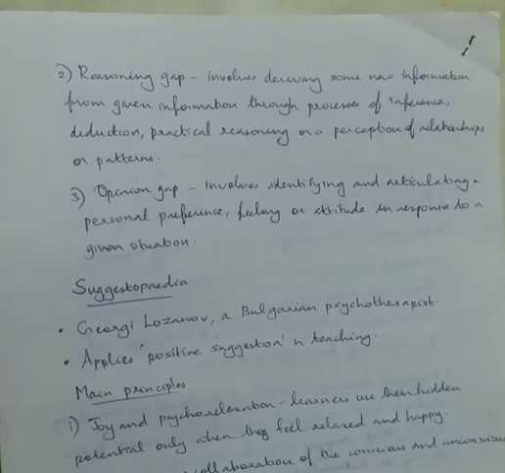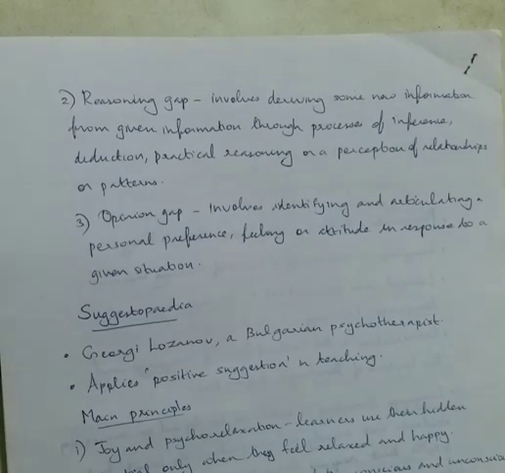Then there is a reasoning gap. It involves deriving some new information from given information through a process of inference, deduction, practical reasoning, or a perception of relationships or patterns. Then there is the opinion gap. It involves identifying and articulating personal preference, feeling or attitude in response to a given situation.